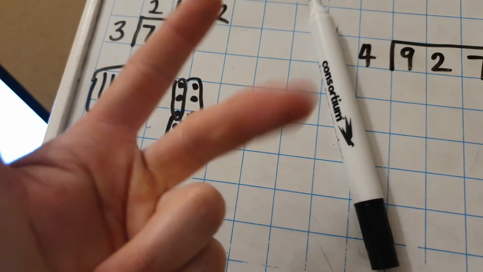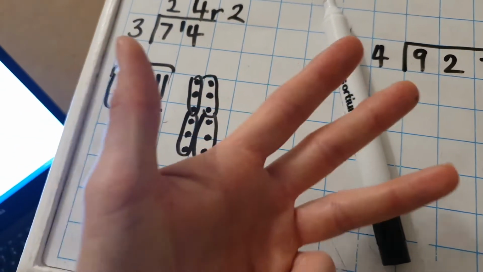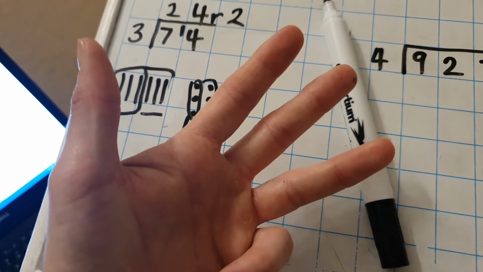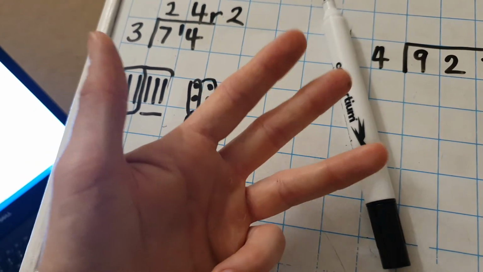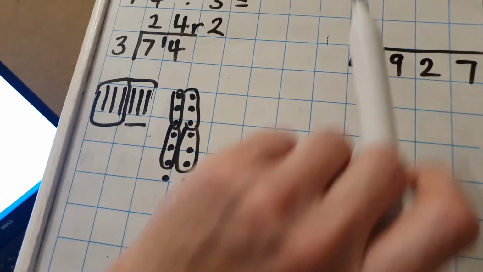Same again for 3s into 14. 3, 6, 9, 12, 15. But it doesn't fit into 15. So you have your 4. So you're at 12. What do you add to 12 to get to 14? It's 2, so that's your remainder.